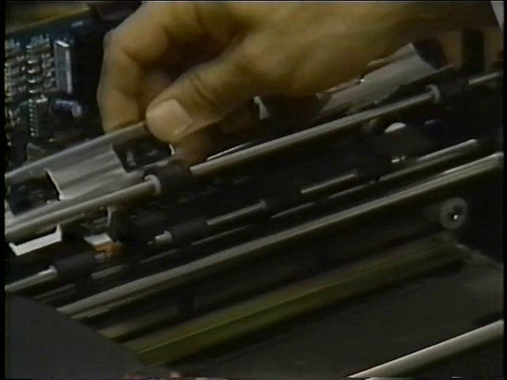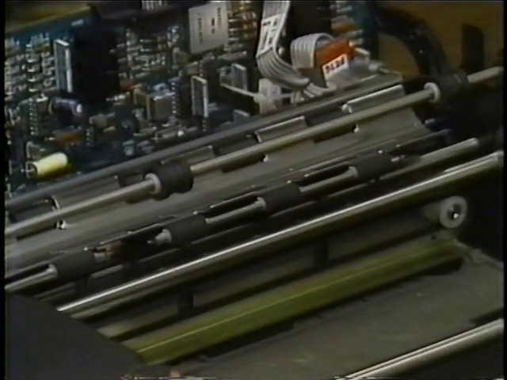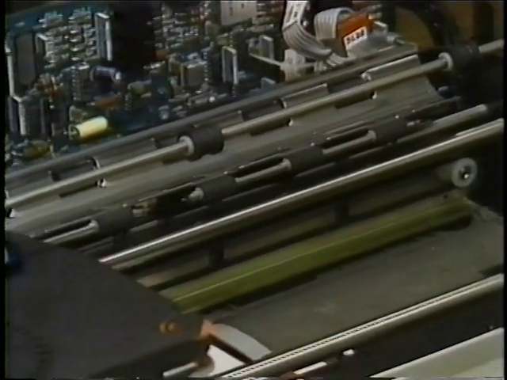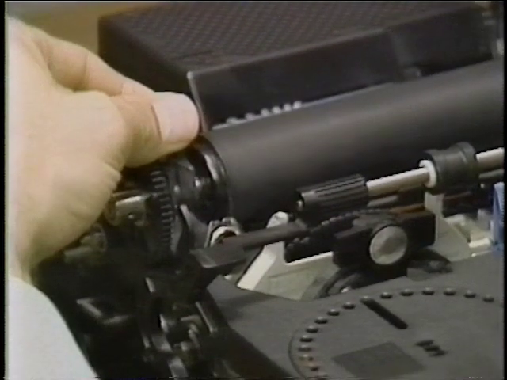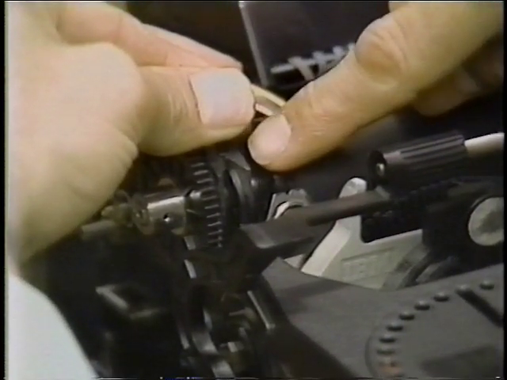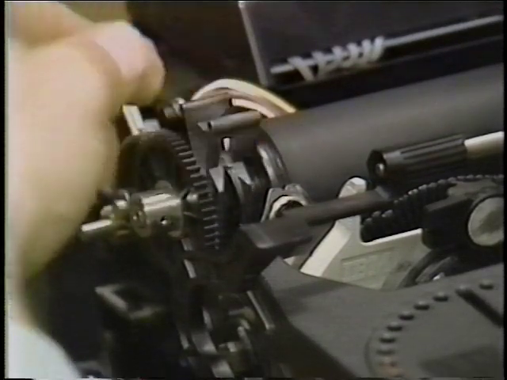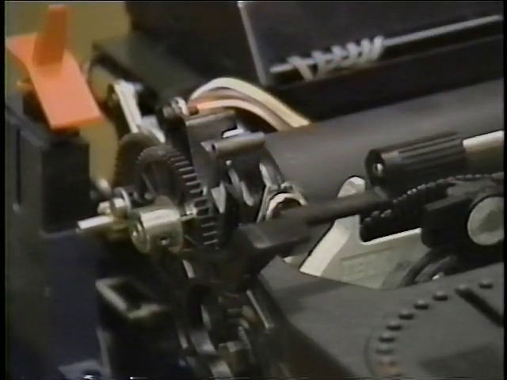Before installing the platen, be sure that the deflector is properly seated. To install the platen, set the platen in the machine with the gear to the left. Be sure the platen latches slide into the latching surfaces in the machine side frames. Push down on both ends of the platen to snap the platen latches into place.